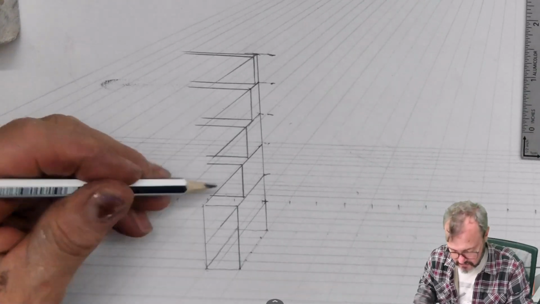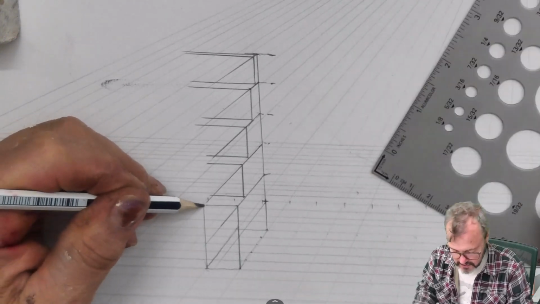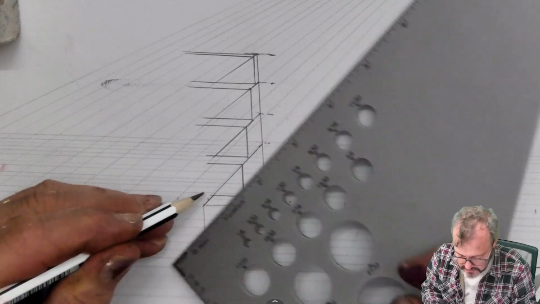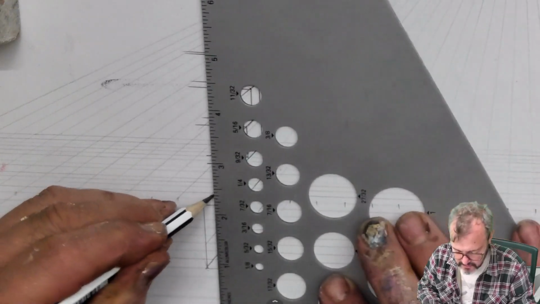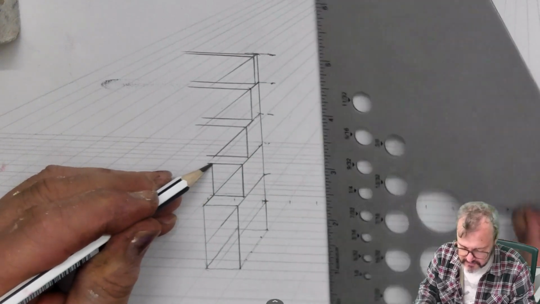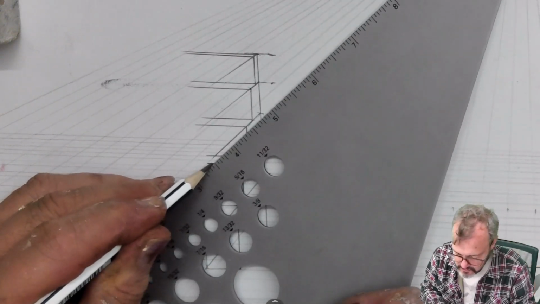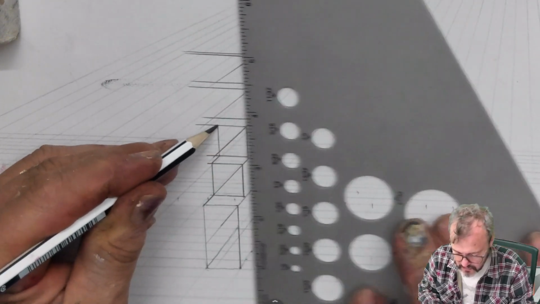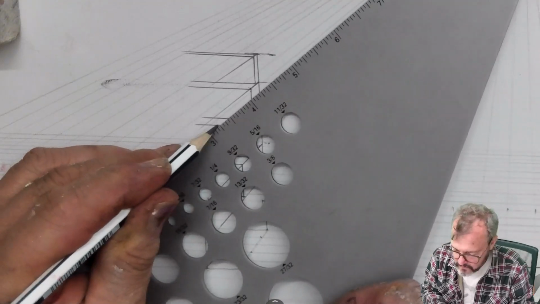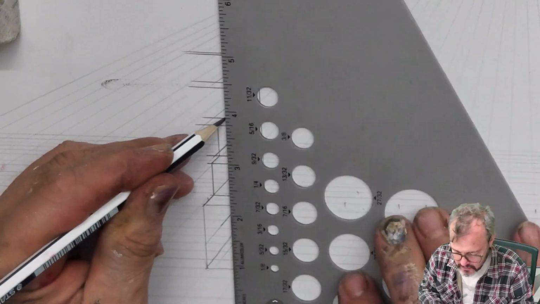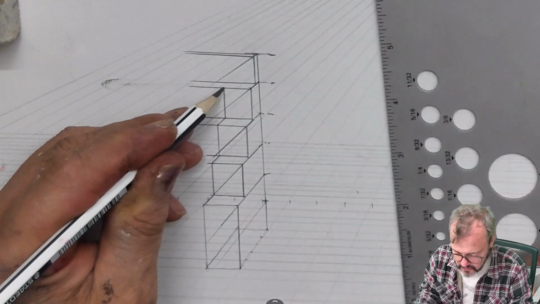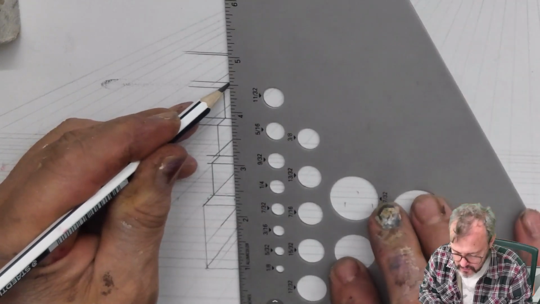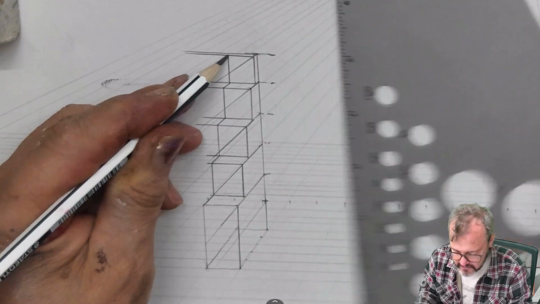And to finish the drawing, I'm going to need an orthogonal from this corner. This again goes to my vanishing point. It ends at that horizontal, and then I go up to the next one, and then back to the vanishing point, and to the next one, back to the vanishing point, next one, back to the vanishing point, and finally the very top step.